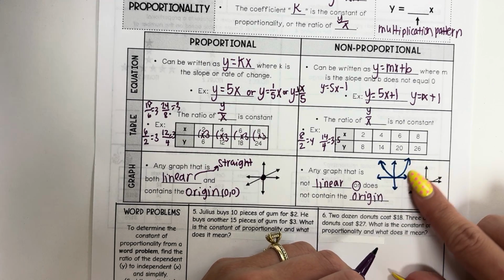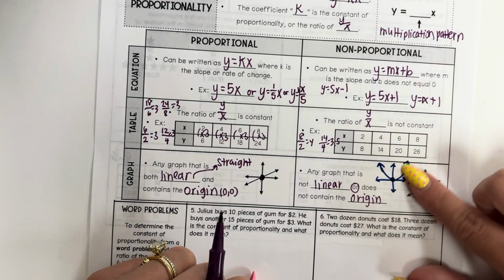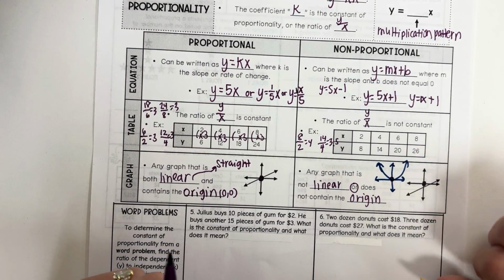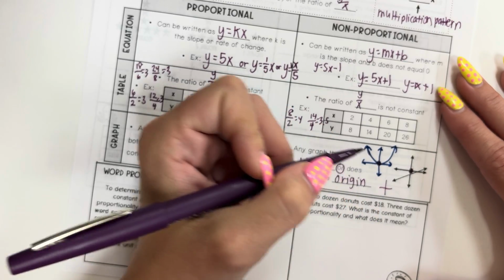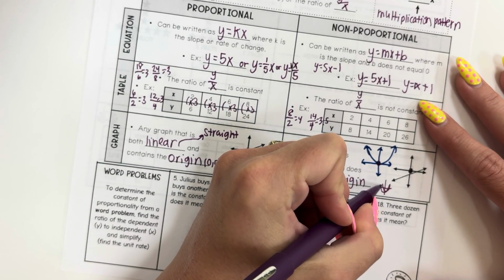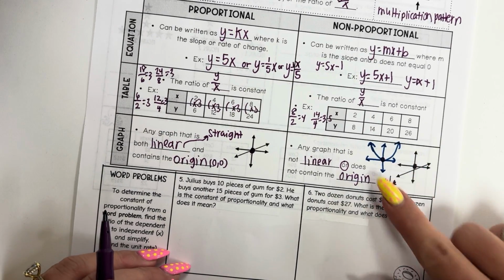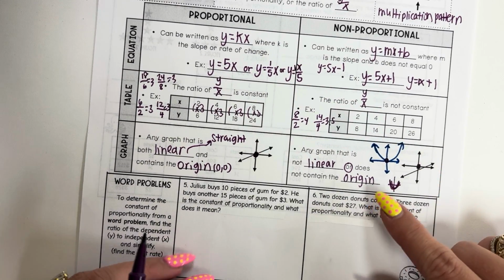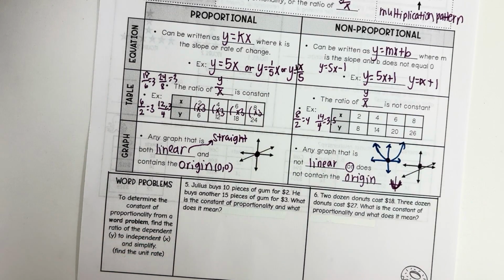This one is not linear, but it does go through the origin, but because it's not linear, it doesn't count. Now you could have a combination of both, where it's not linear and not through the origin. That would be something like that, kind of the U down below. So you can have different variations, but if it doesn't have linear or it doesn't have origin, it's disqualified.